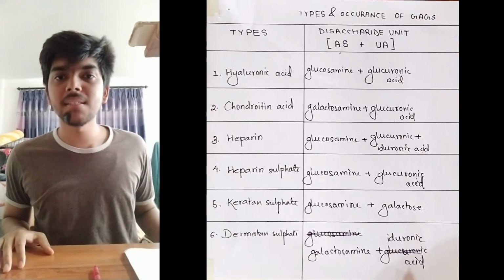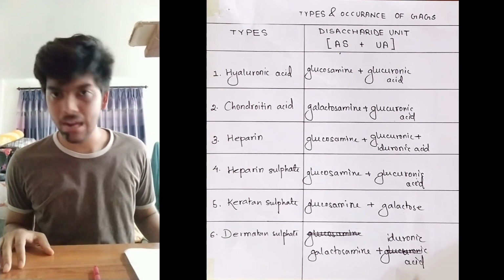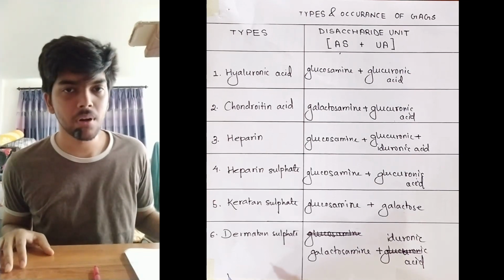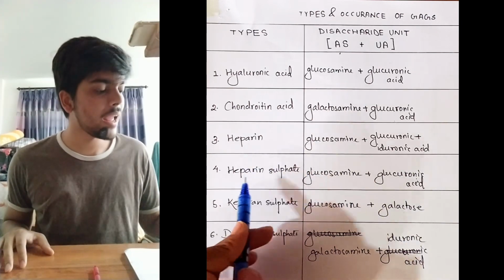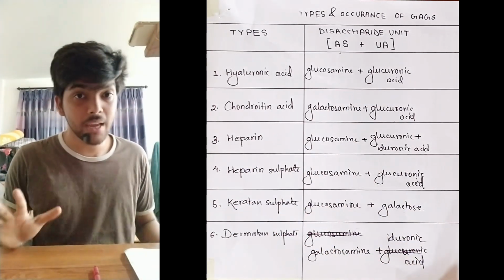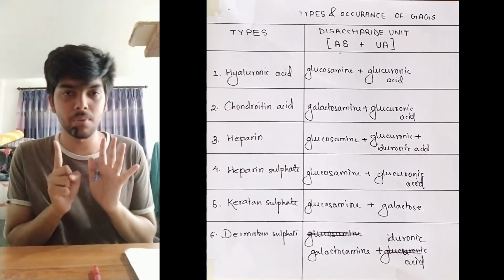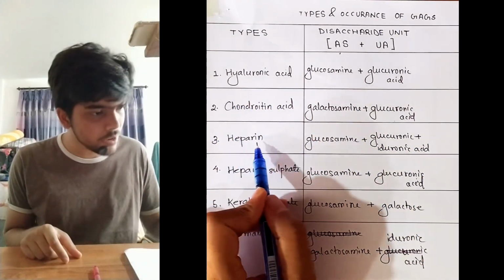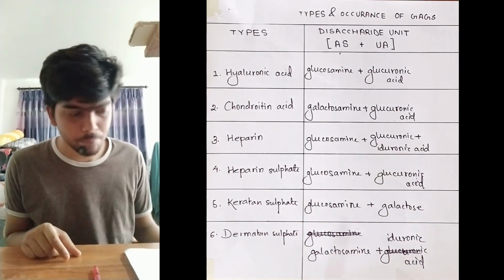Now let's look at the various types of glycosaminoglycans, their composition, occurrence, and function. There are 6 major types of GAGs that you need to remember, and they are hyaluronic acid, chondroitin acid, heparin, heparin sulfate, keratin sulfate, and dermatan sulfate.